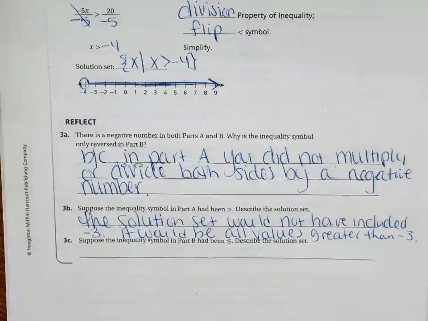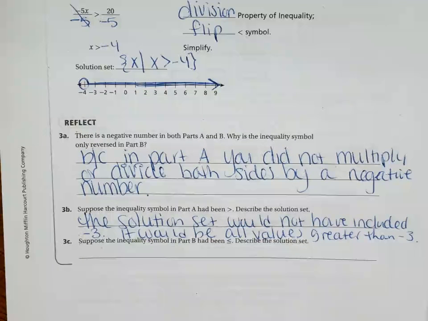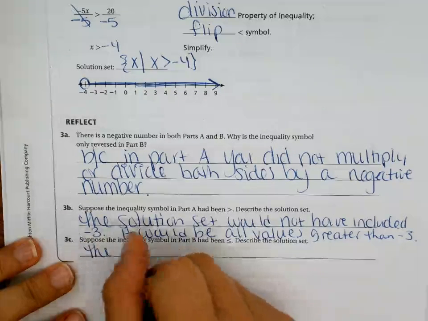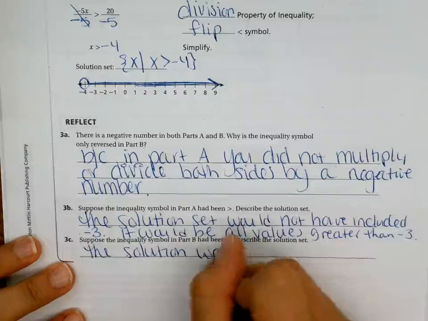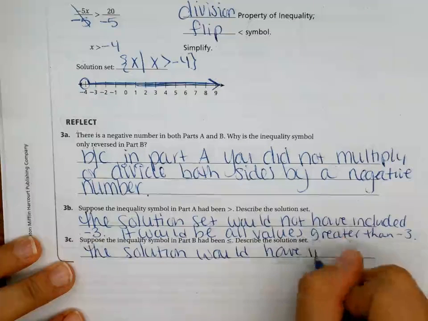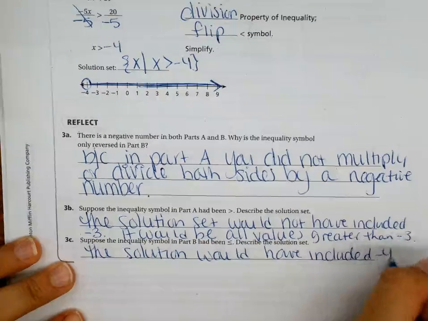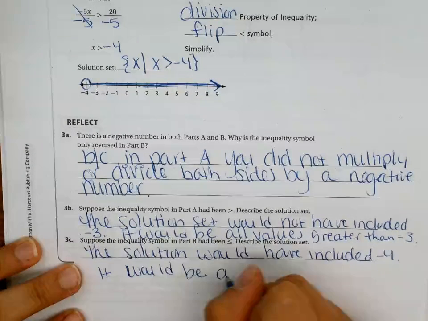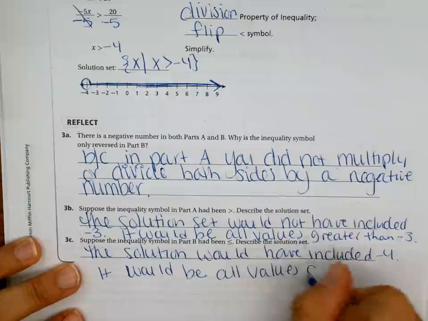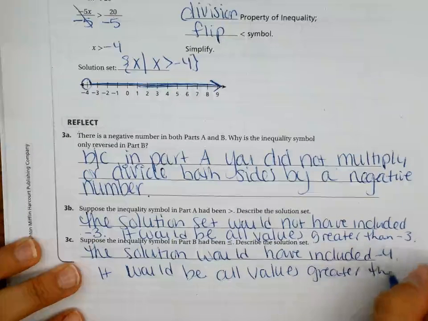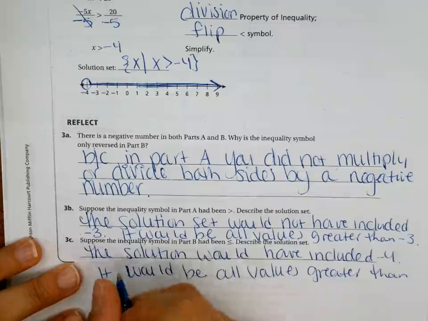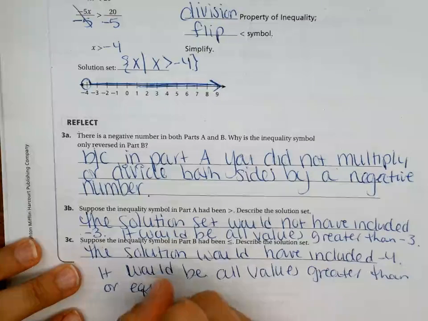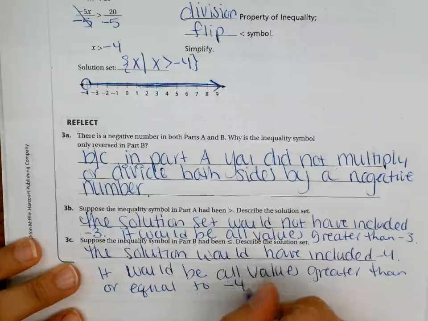Suppose the inequality symbol in part B had been less than or equal to. Describe the solution set. So the solution would have included negative 4. It would be all values greater than or equal to negative 4.